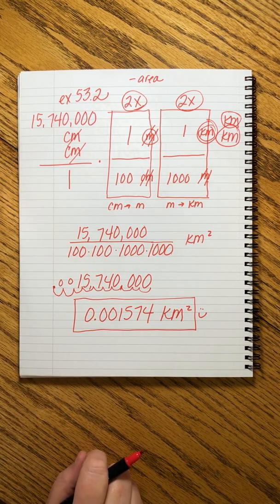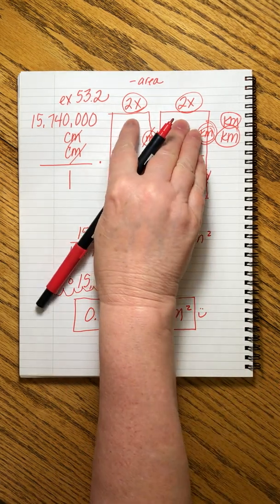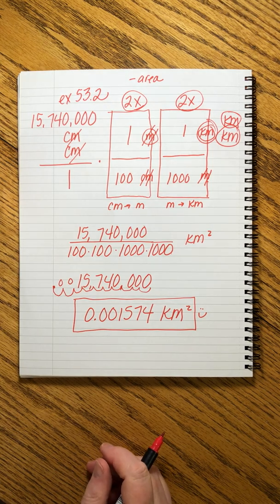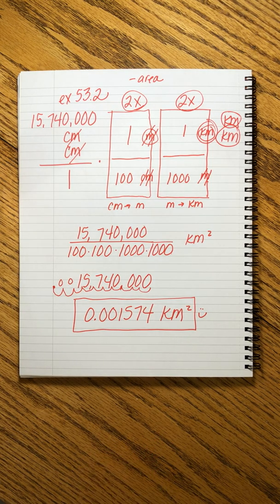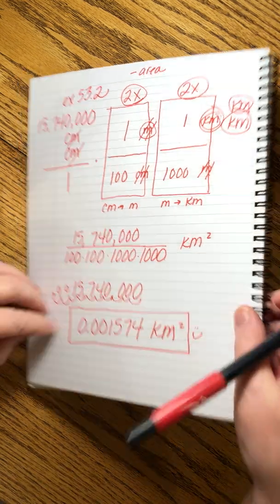All right, so those were two problems where we were staying within the metrics. One was length, one was area. With area, we had to do it twice. Now we're gonna switch over and review with two more problems when we're going from English to metric or metric to English. So let's practice those. There are two of those problems.